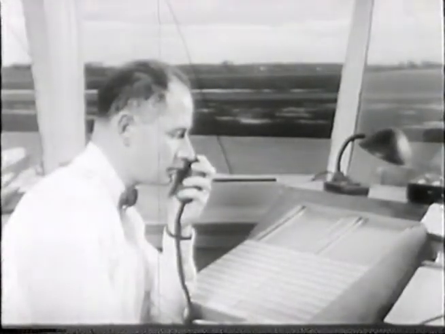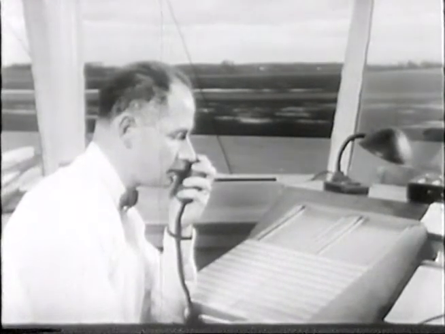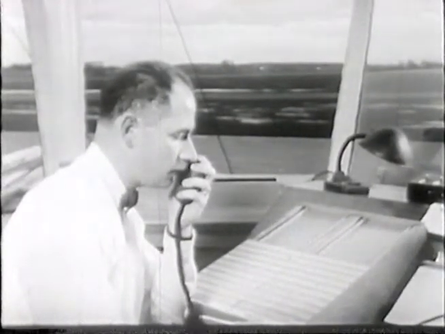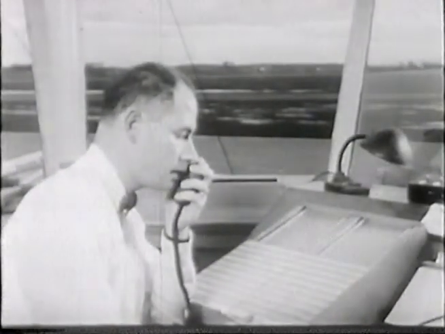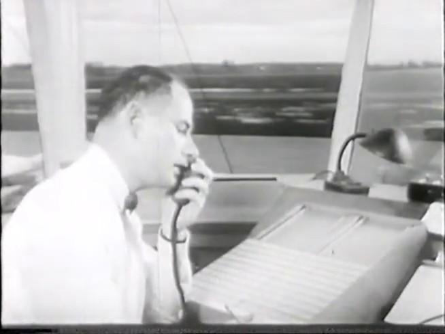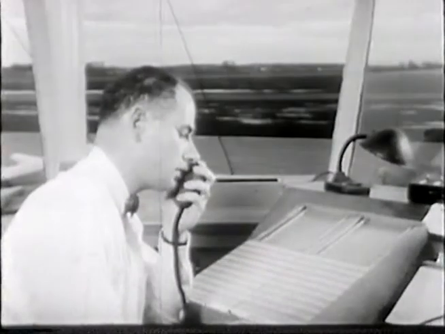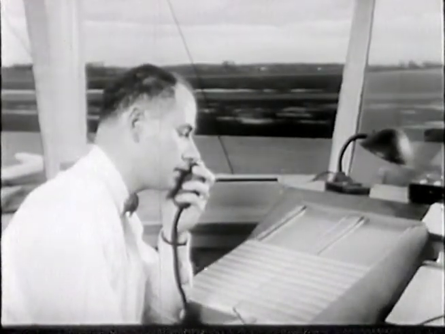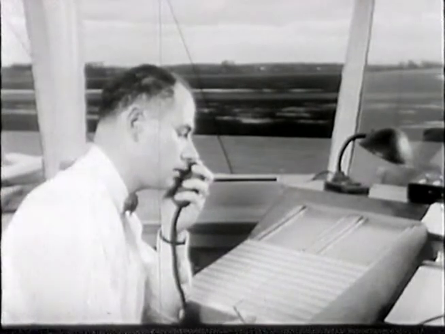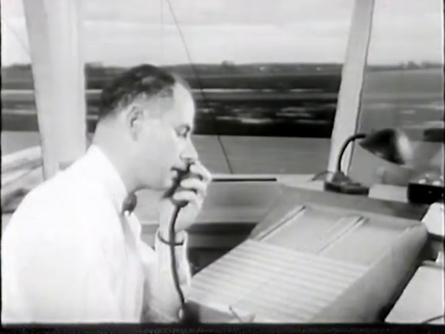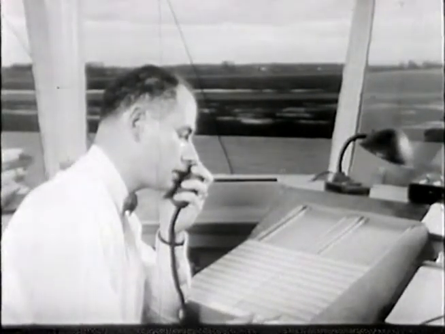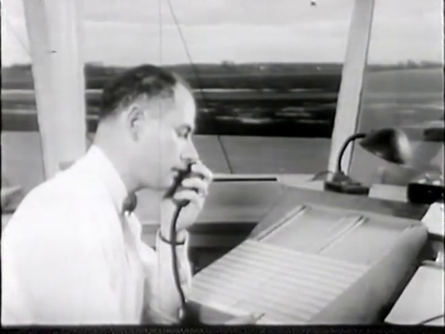United 162, this is Friendship approach, estimating the range station at 1314 at 6,000, clear to Friendship ILS outer marker. Descend to 5,000 feet after passing Friendship range. Maintain 5,000 feet. Standard 2-minute holding pattern. Report leaving 6,000 feet and the range station. Expect approach clearance at 1325. Over.